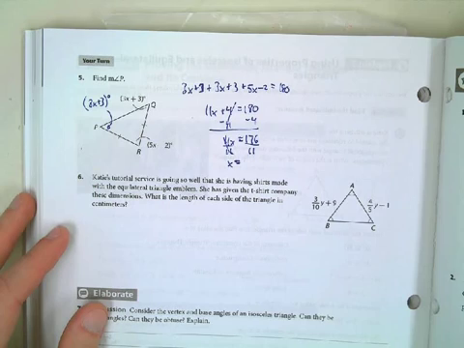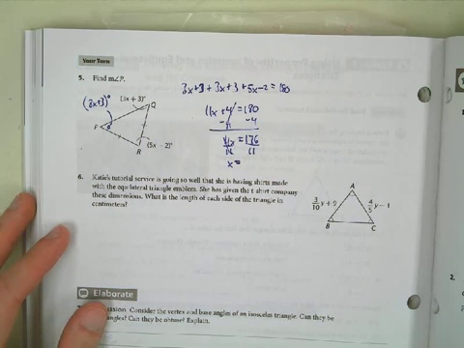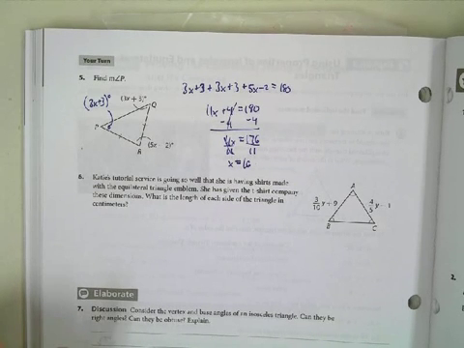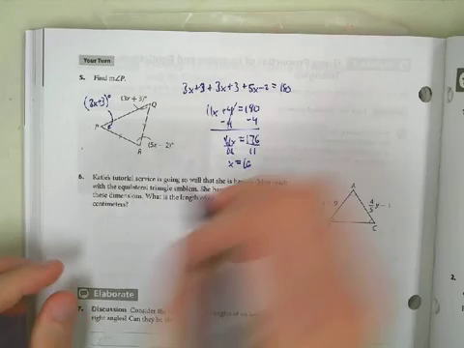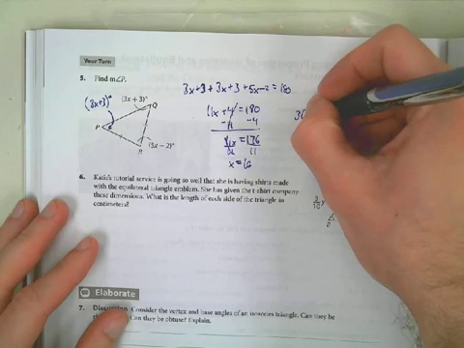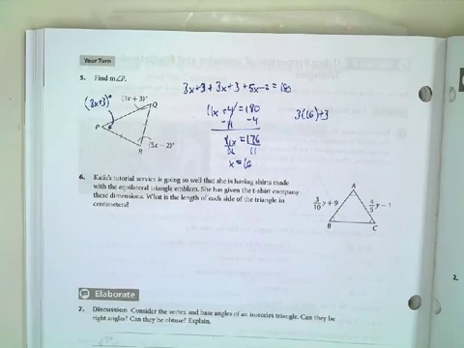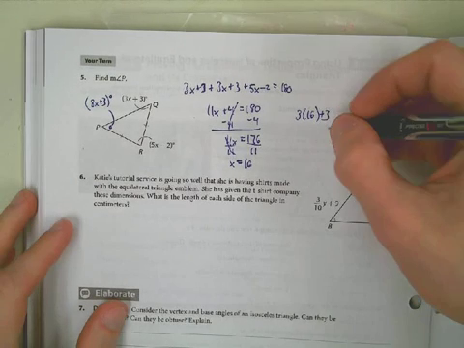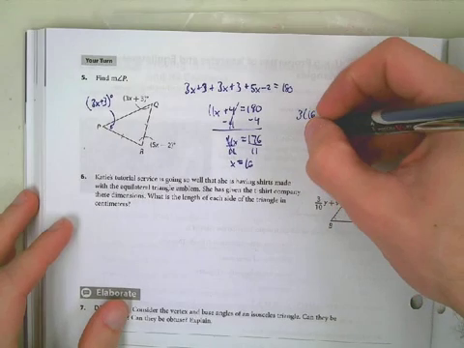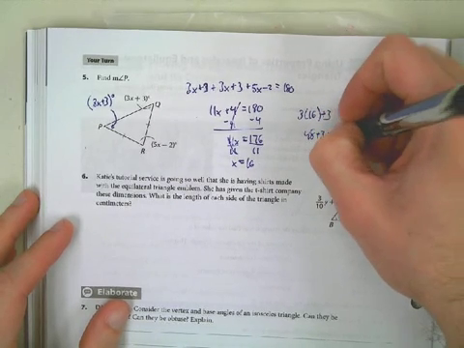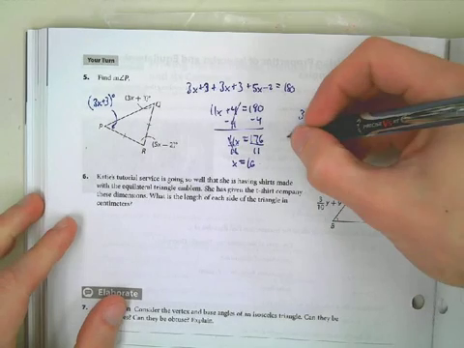But you're not finished. We're not done yet, right? You put the 16 in for x for angle P there. So it's going to be 3 times 16 plus 3. So then we multiply. 3 times 16 is 48, so 51 degrees. Okay? So angle P is 51 degrees.